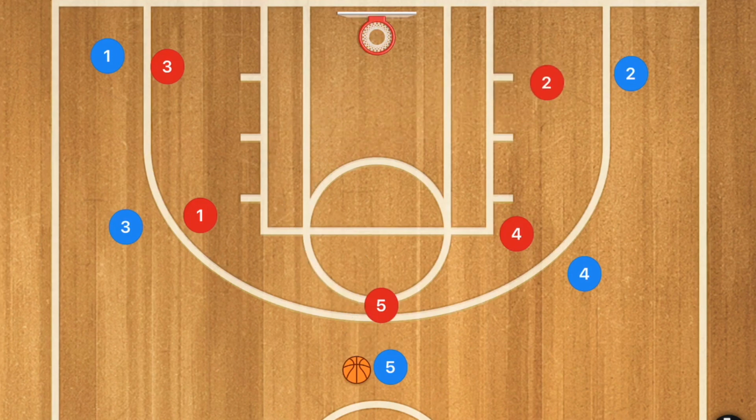Now, I like to always try to finish off every single set play with a 5-out offense, and you can go check out my complete guide to the 5-out offense down in the description below.